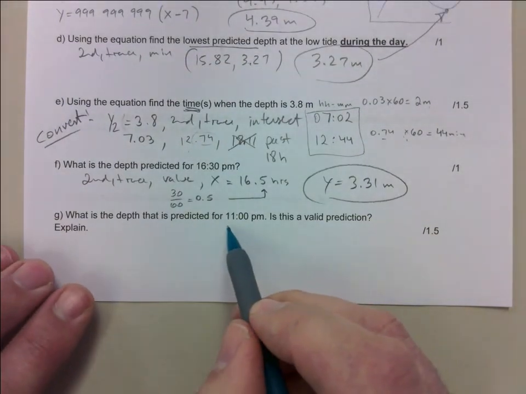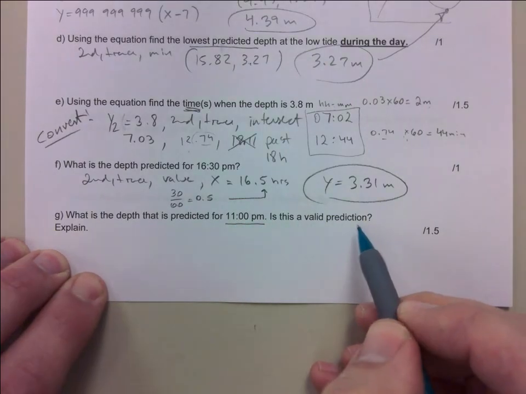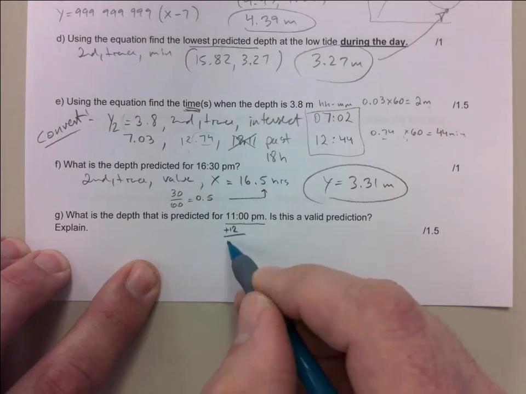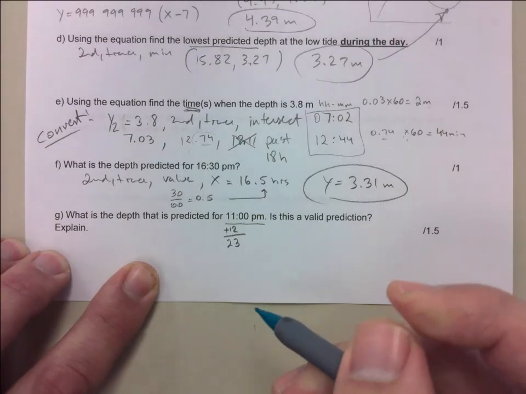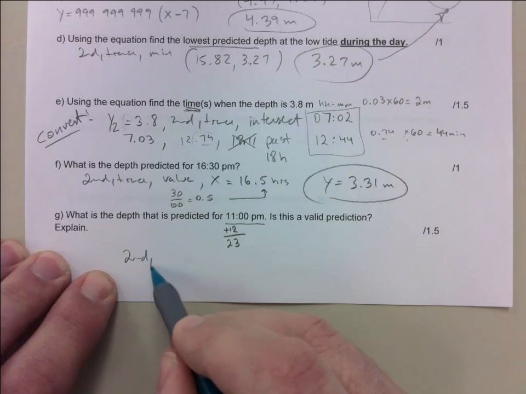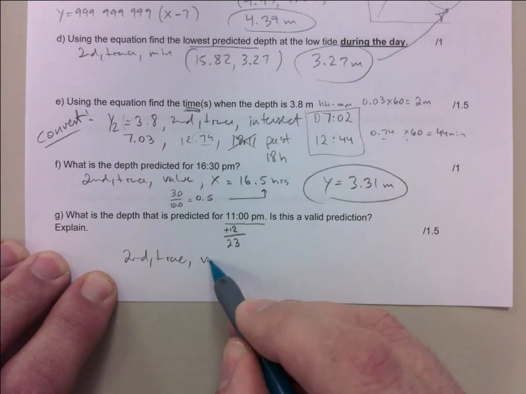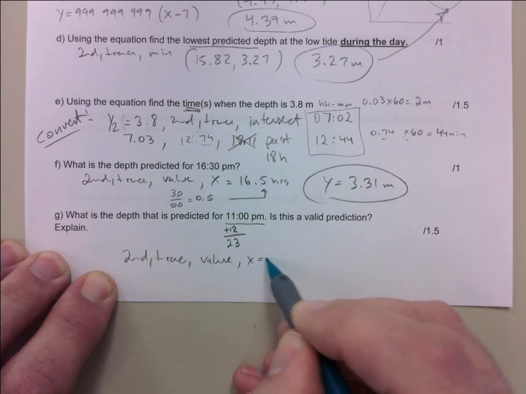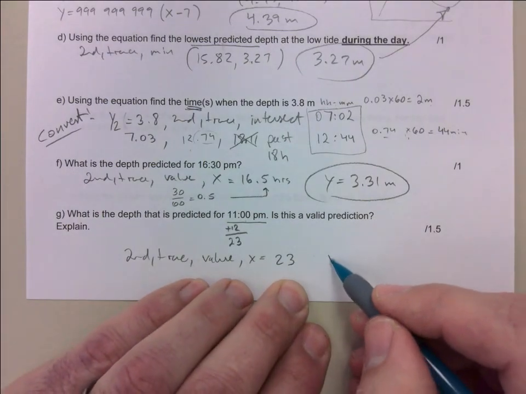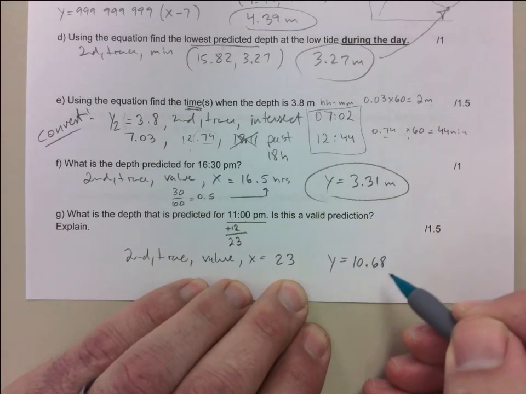What's the depth predicted for 11 p.m.? Is this a valid prediction? 11 p.m. is, you got to add 12 to it. That's 23, right? 23 hours in the 24-hour format. So you go second trace, a value. X is equal to 23. You're going to get Y is equal to 10.68 meters.